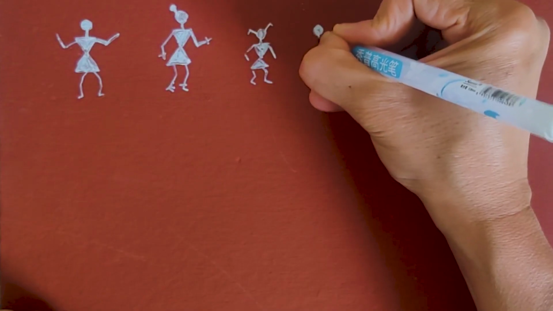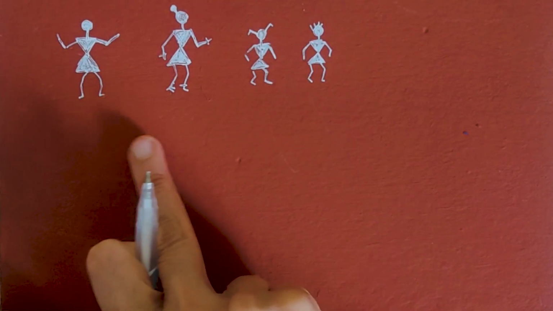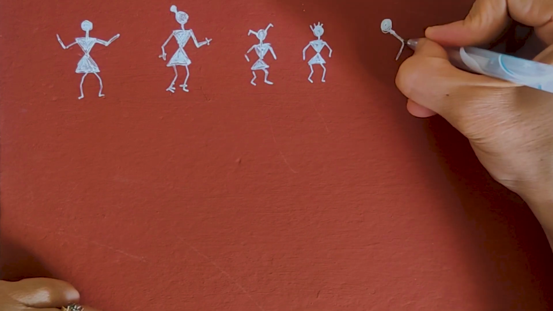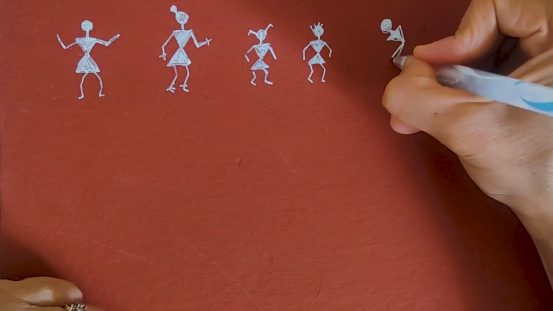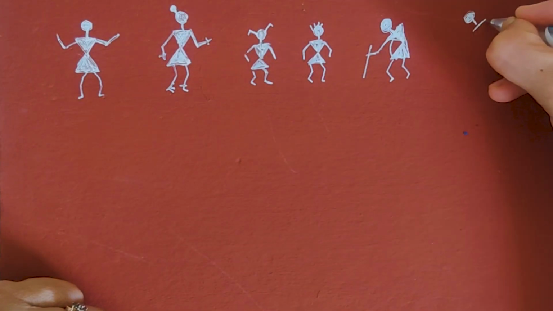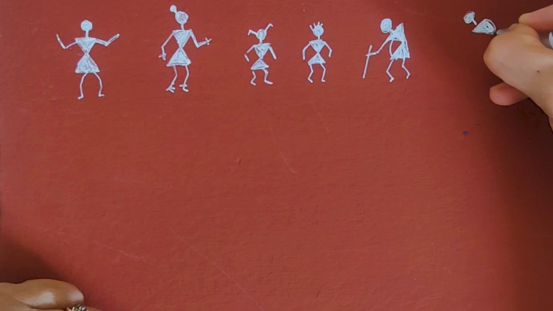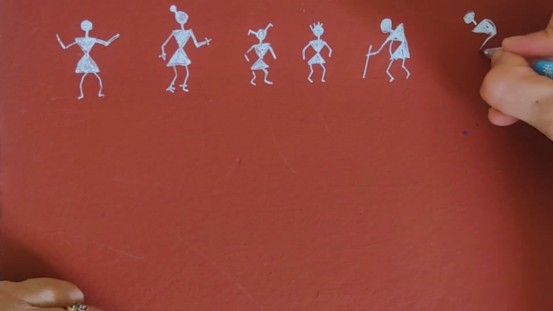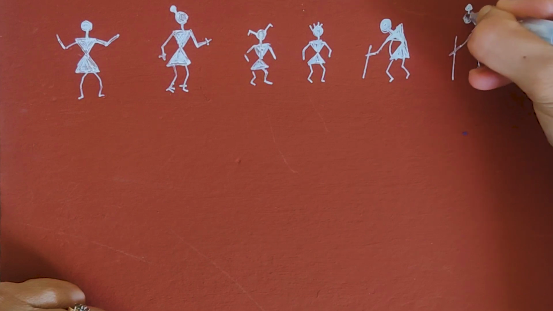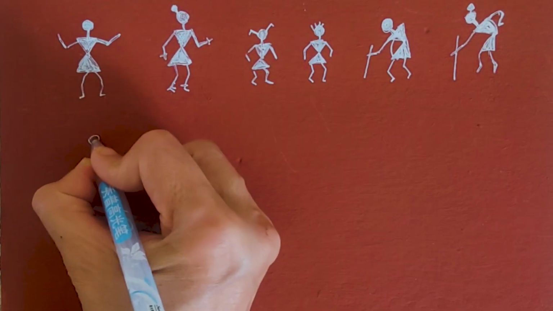By changing the scale of the figure, you can get a Warli girl and a Warli boy. So you have a Warli man, woman and children. This is a Warli old man with a bent spine. This is a Warli old woman with a hunched back. And a hair bun and a stick. So these are the basic Warli figures.